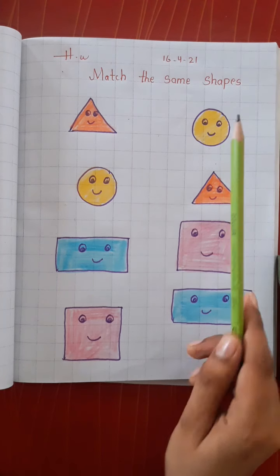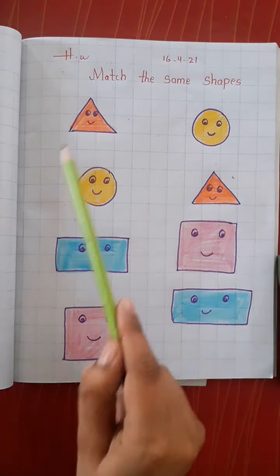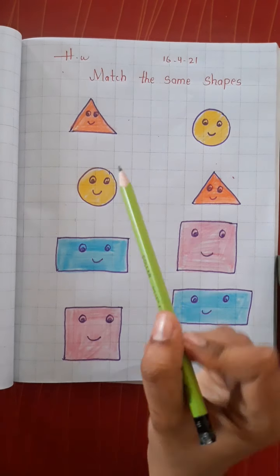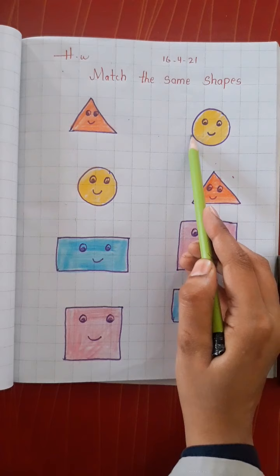Circle. Which is a circle shape? This one is a circle shape. Now we will make the same shape.